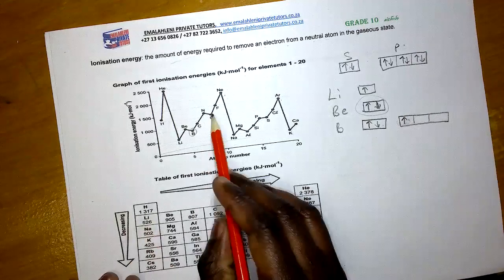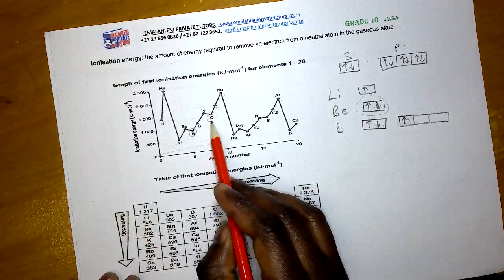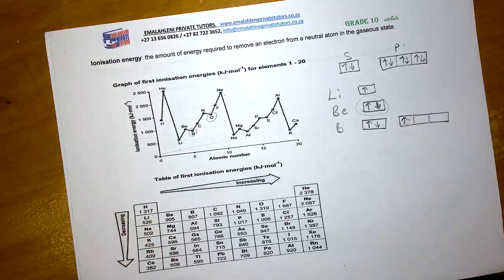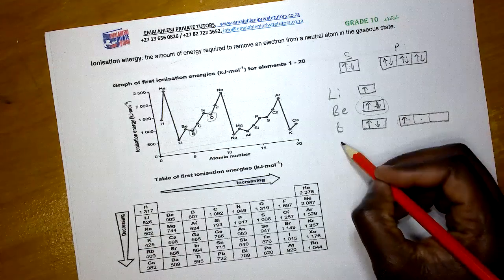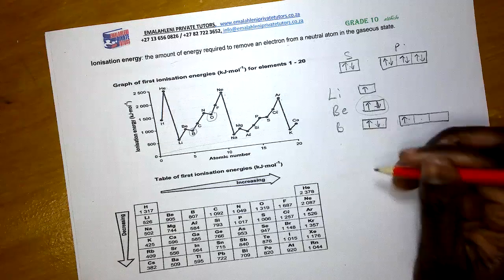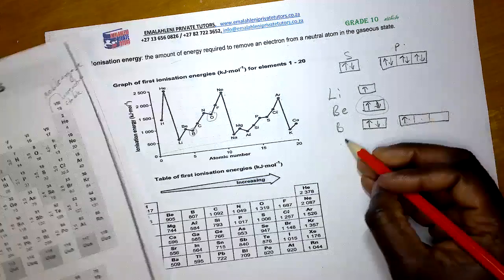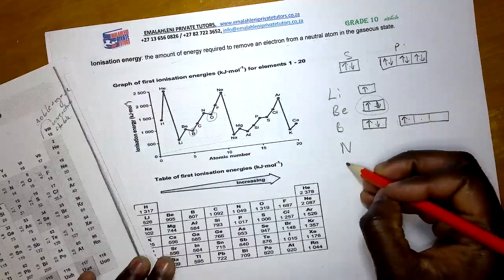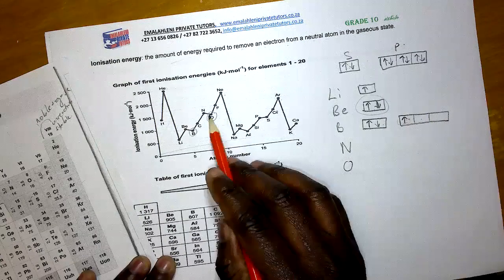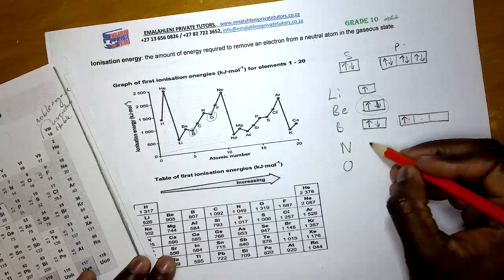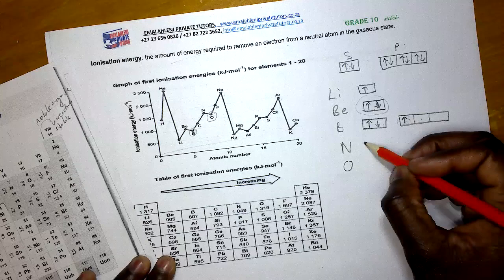Then it goes on again to oxygen and nitrogen as well. Nitrogen, let me check here, how many electrons does it have? It has 5 electrons. So if we check nitrogen and oxygen, we have the p orbital, since the s orbital is already filled.